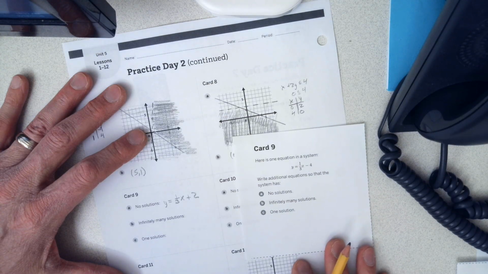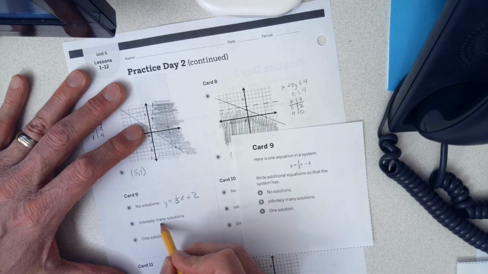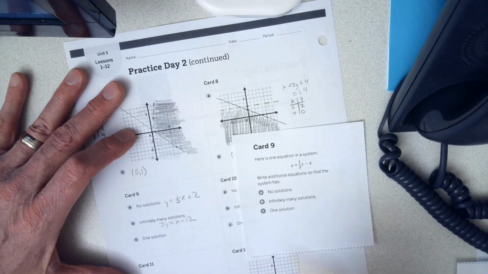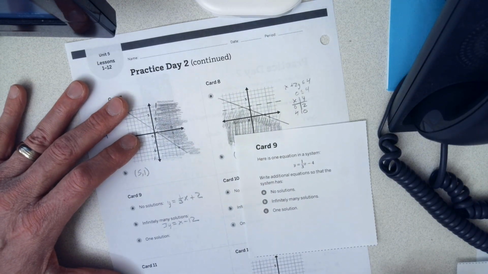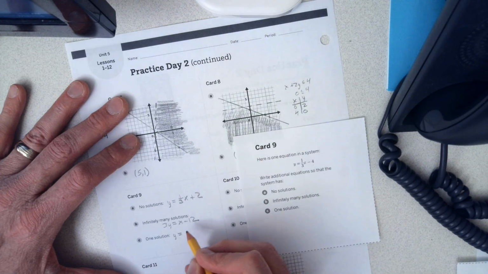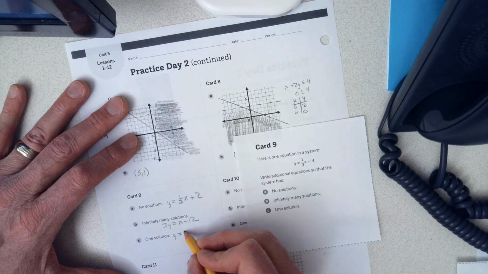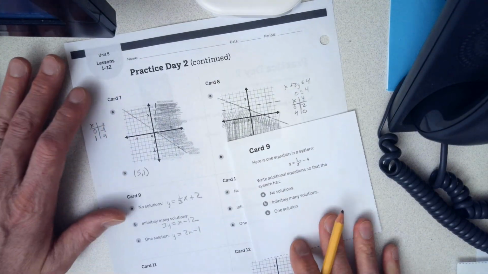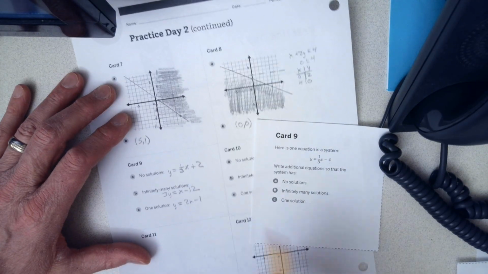Infinitely many solutions. I'll try to make it interesting. If I multiplied everything here by 3, I could say this looks like 3y is x minus 12. That's exactly the same equation. I've just disguised it a little bit. And for one solution, I just need to pick a different slope. And anything that doesn't have a 1/3 in front of the x should be good to go. So I'll go with a 2x minus 1, but as long as you don't put a 1/3 in front of that x, this answer is going to be right.